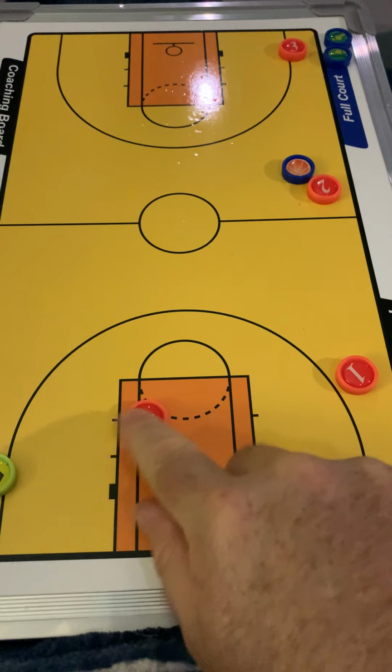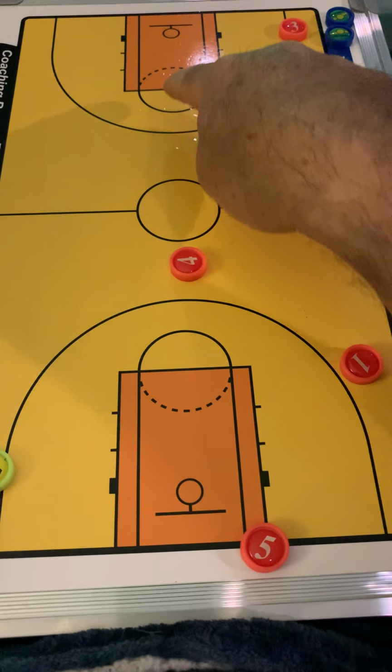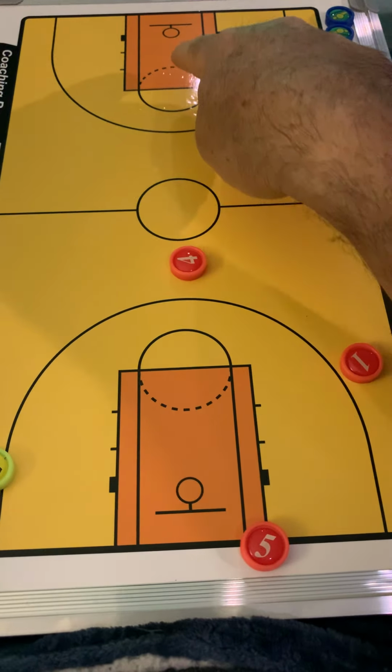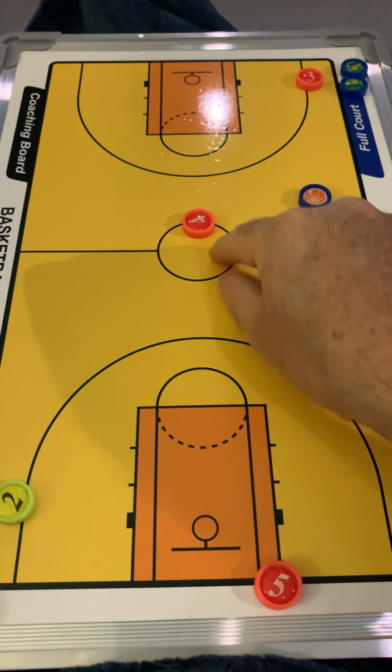While all this is going on, 4 is our rim runner, meaning you're running from this rim to that rim. Don't go over here. Don't go over there. Don't go down in there. You're running from there to there. Just stay there kind of patiently.